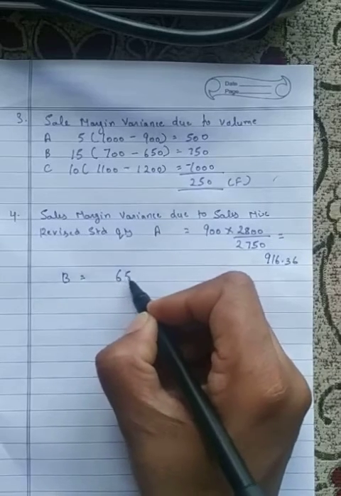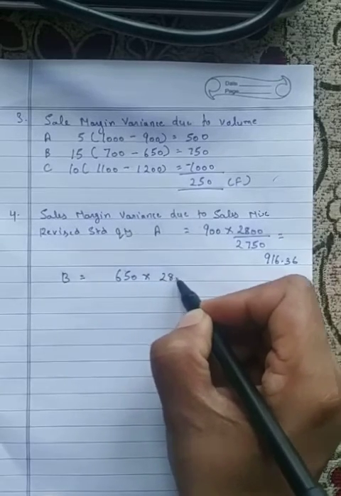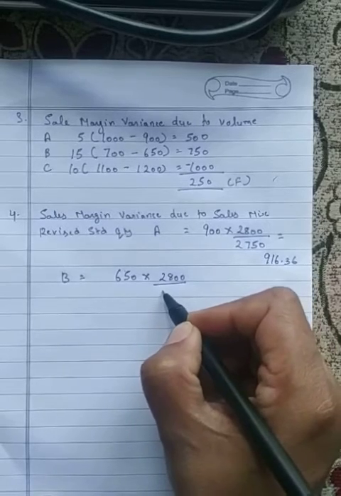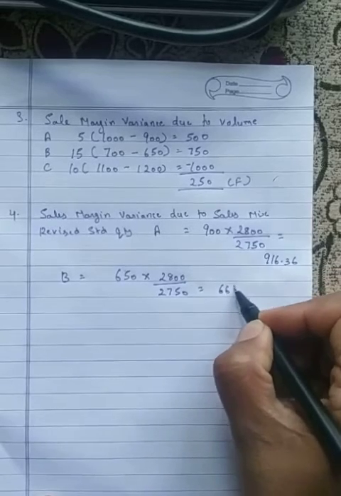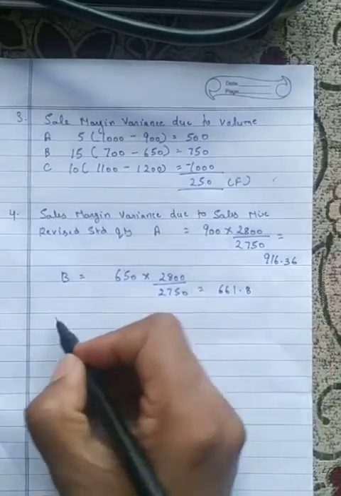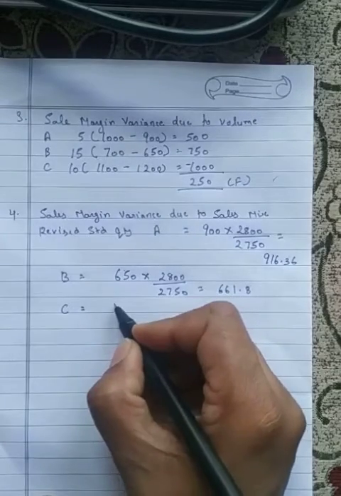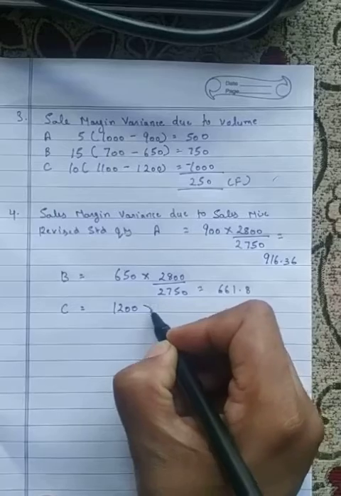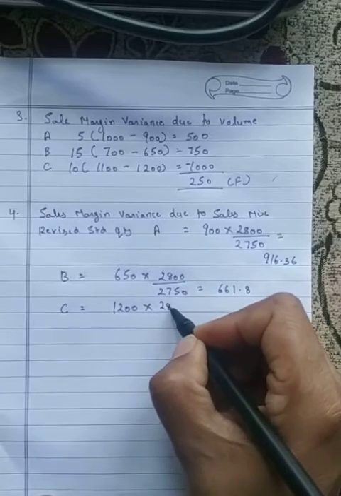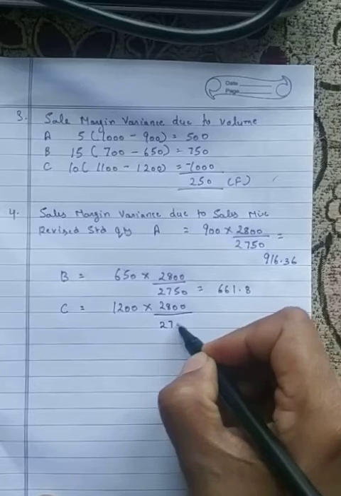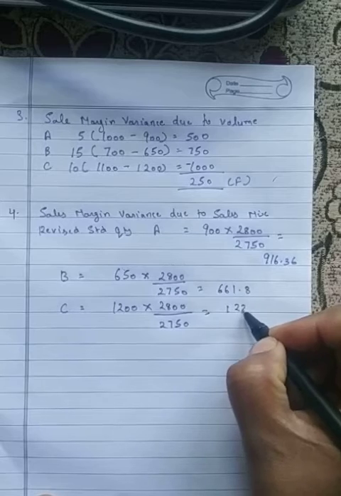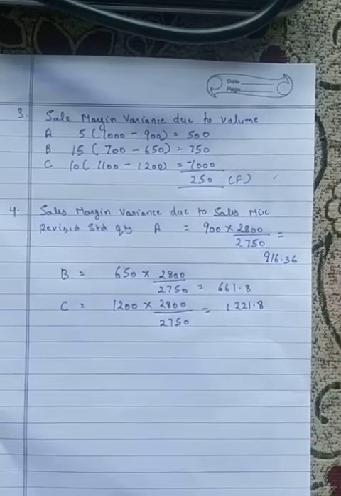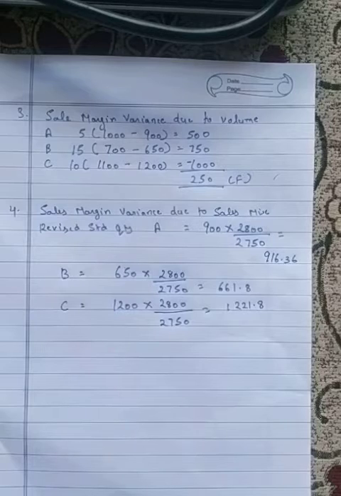Now for B, standard quantity of B is 650 multiplied by total actual quantity 2800 divided by total standard quantity 2750, and the answer is 661.8. Now for C, standard quantity of C is 1200, total of actual quantity 2800, total of standard quantity 2750, and the answer is 1221.8 units.